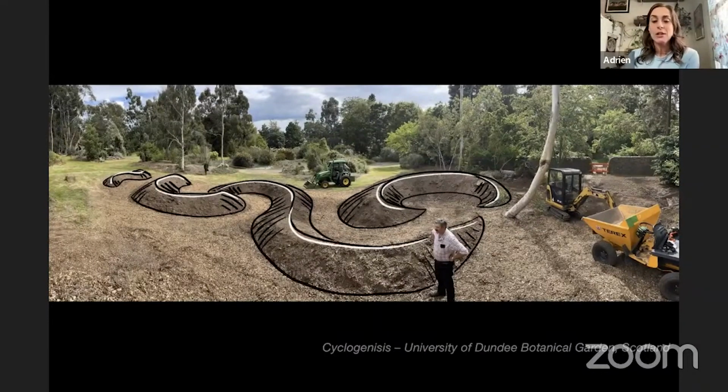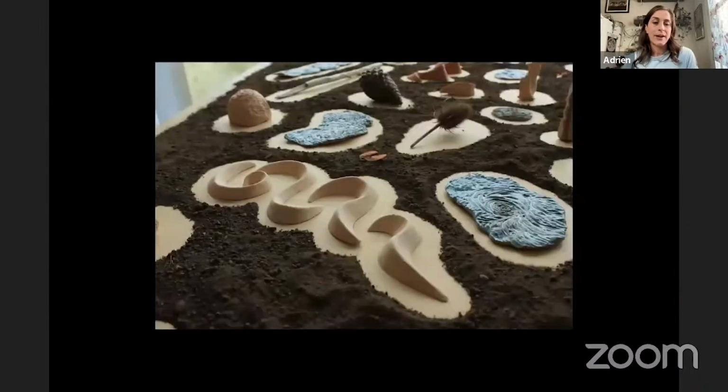And I was working with the University of Dundee Botanical Garden, partnered with the curator there to create this earth sculpture based on the cyclogenesis form. They had an area of the garden that was a bunch of downed trees from one of the storms. So we chopped up those eucalyptus and actually embedded them inside the sculpture to build up the form. And then the next stage will be to plant this.